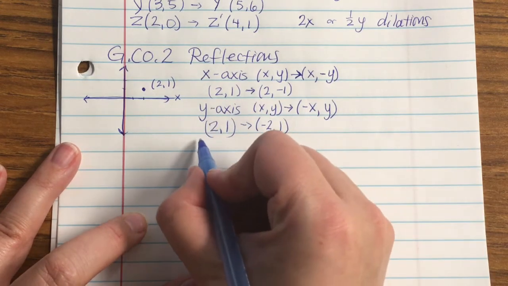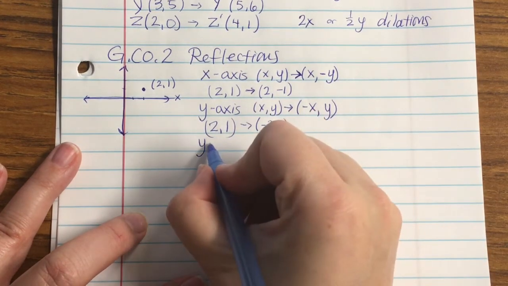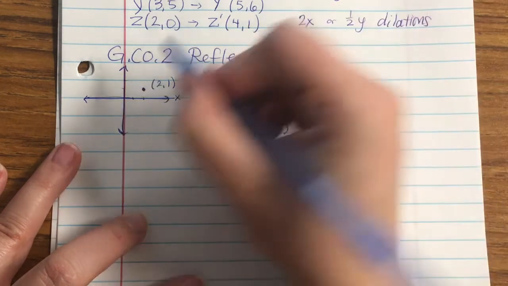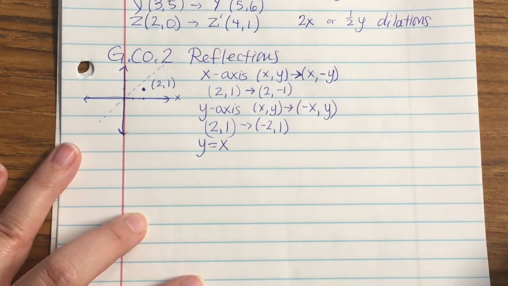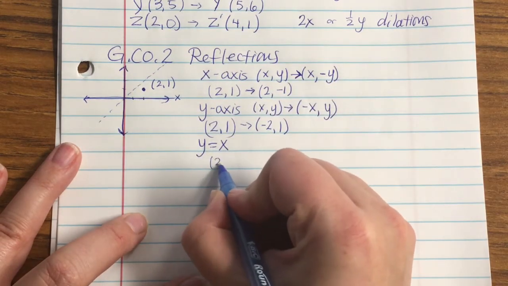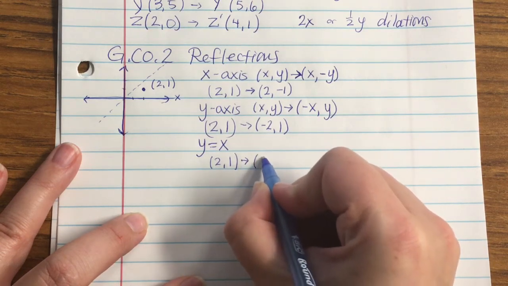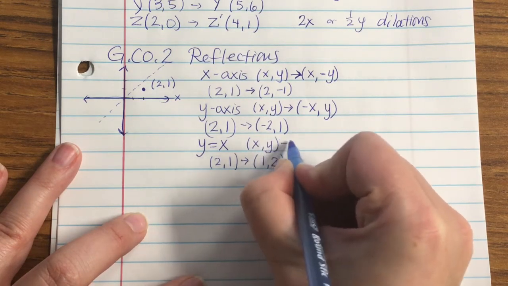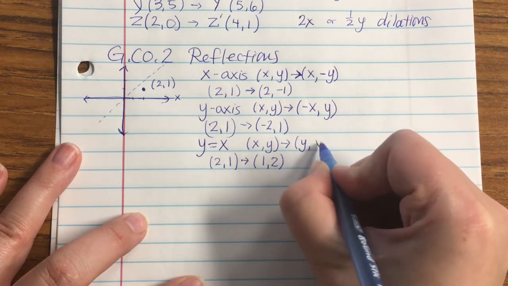Now we're going to do a kind of tricky one. If it reflected across the line y is equal to x, that line would be this diagonal line. If it reflected across that, what would happen with 2, 1? It becomes 1, 2. So from x, y it became basically y, x.